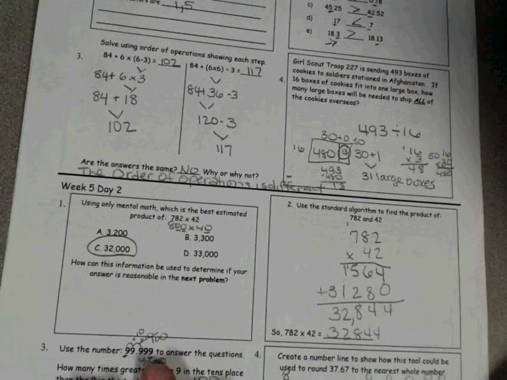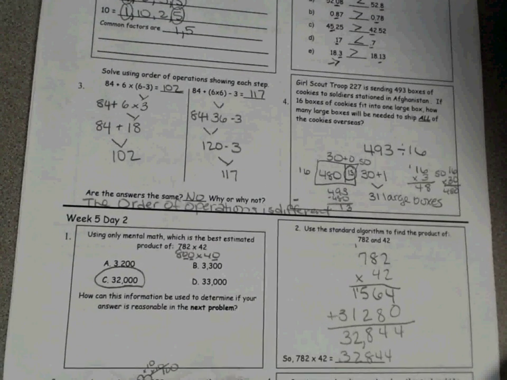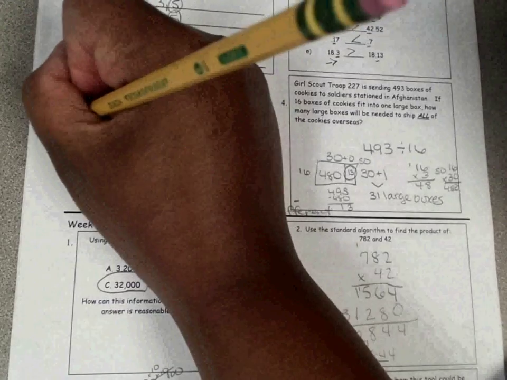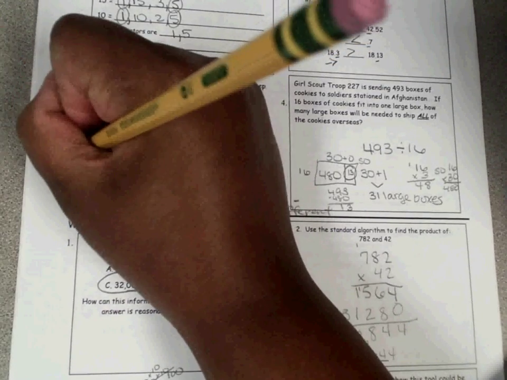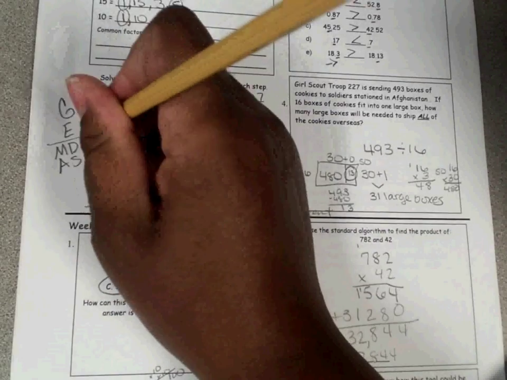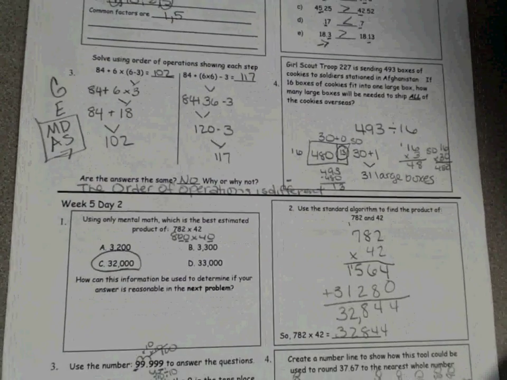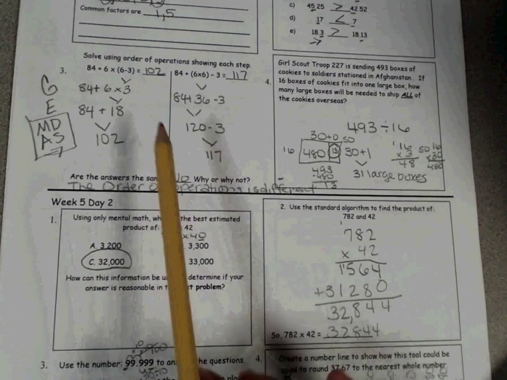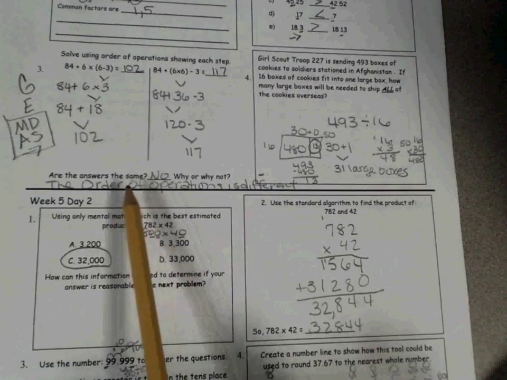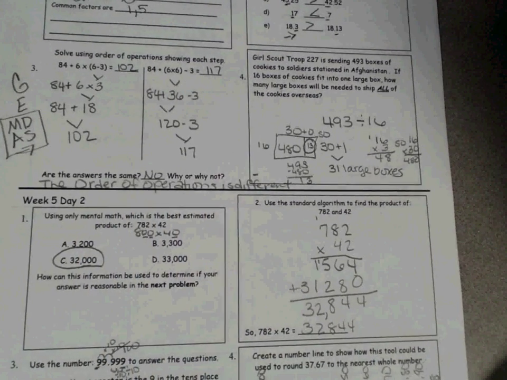Okay? For number 3, solving using order of operations, remember GEMDAS: groupings, exponents, multiplication or division, addition or subtraction, depending on which comes first. For these, always work from left to right. Why do I have a different answer from this side to this side, even though I have the same numerals? It's because my order of operations is different.